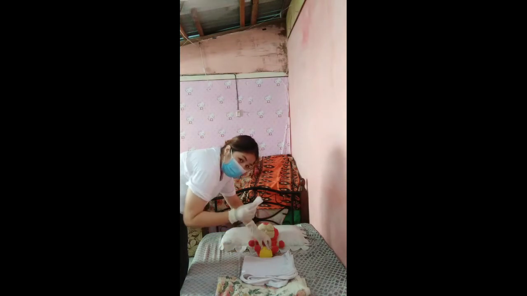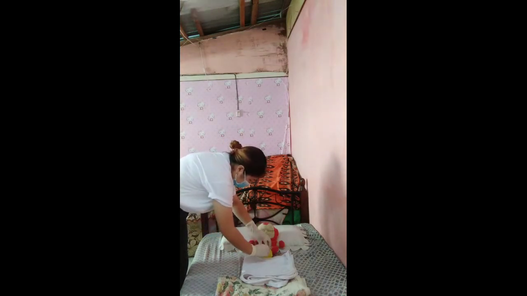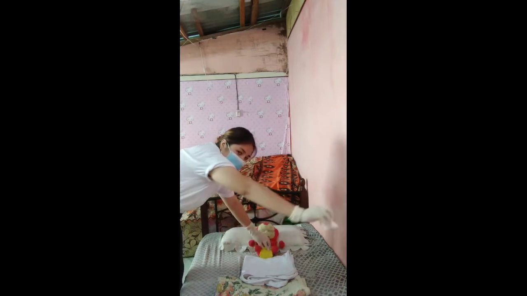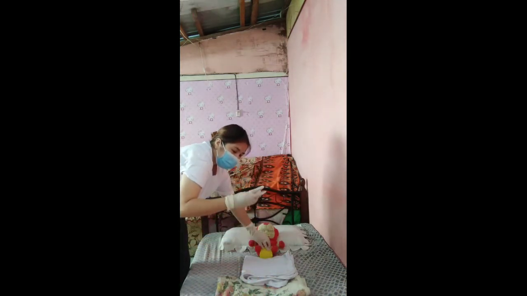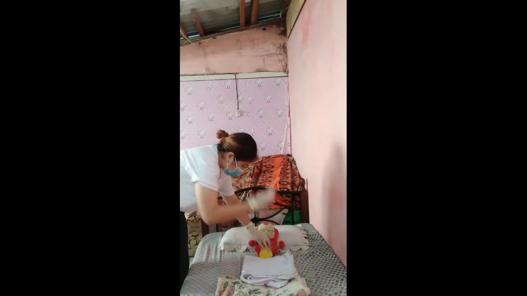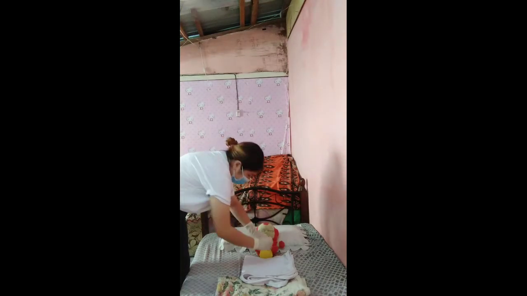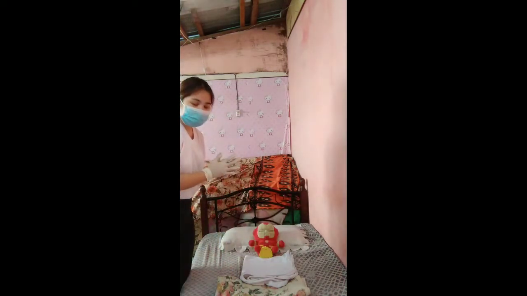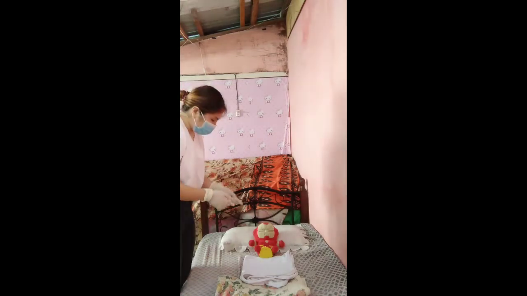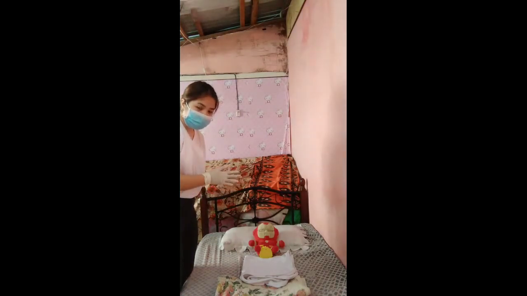So here on the left side of the vagina of the patient, to the anus, discard here, and the last one is to the center. 1, 2, discard, and we are ready to put the catheter into the urethra of the patient.